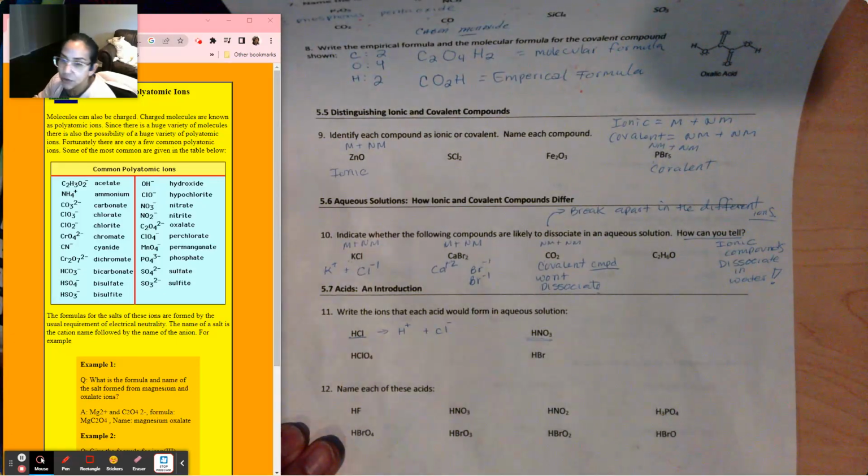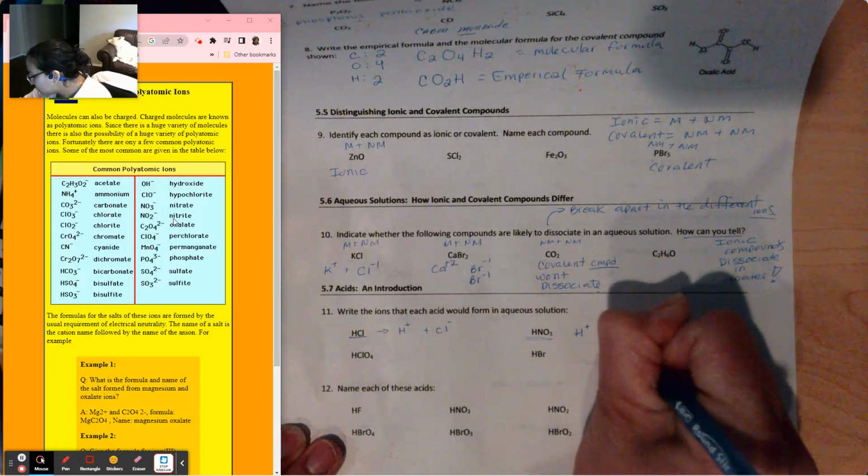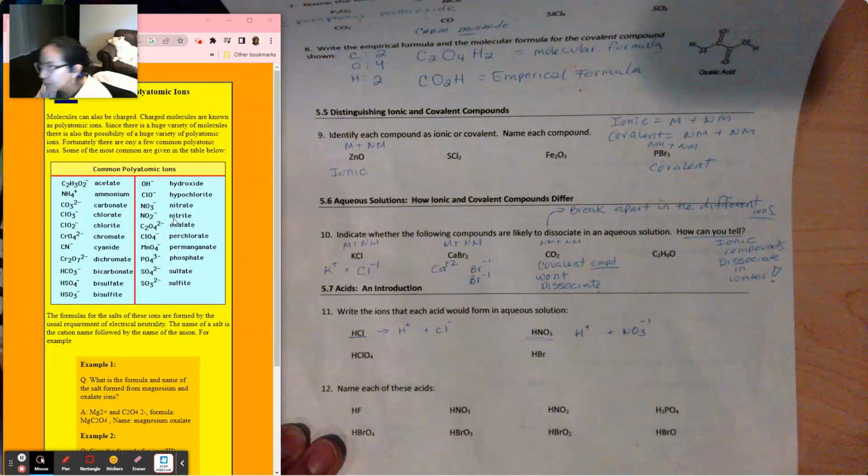So let's use that to answer HNO3. If I'm going to look for NO3, it's right here, nitrate, right? And it has a -1 charge. So this is going to dissociate into hydrogen plus nitrate with a -1 charge. And you're going to do that for the rest of them.